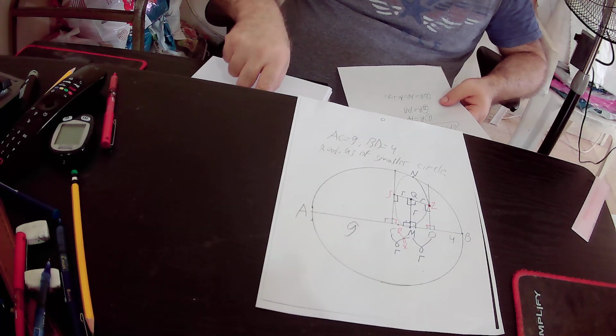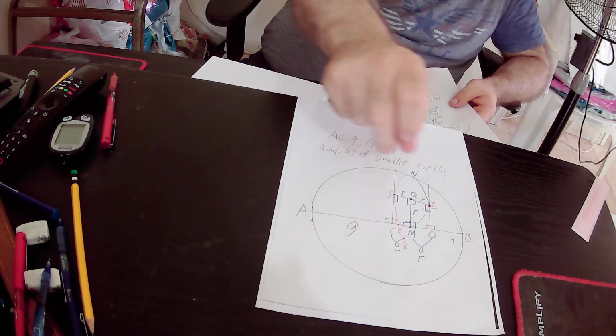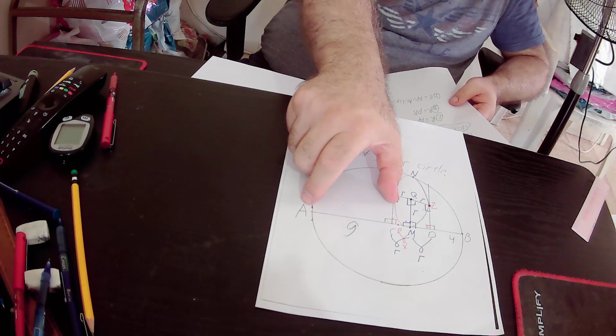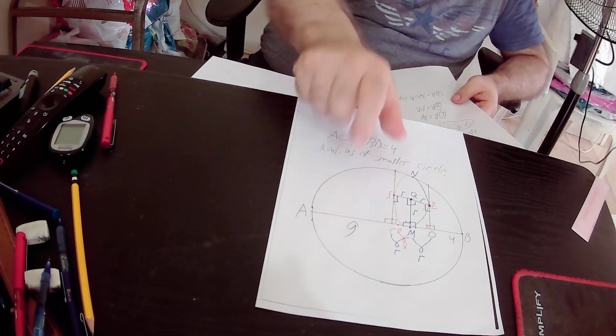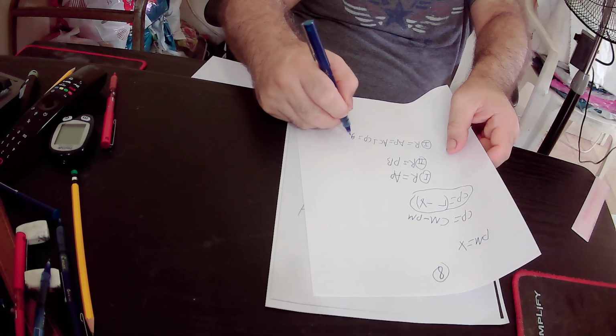Again, AP, the radius of the big circle, equals AC plus CP. But AC equals 9 units. It is given in the question.